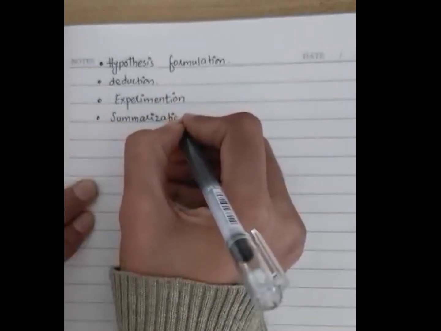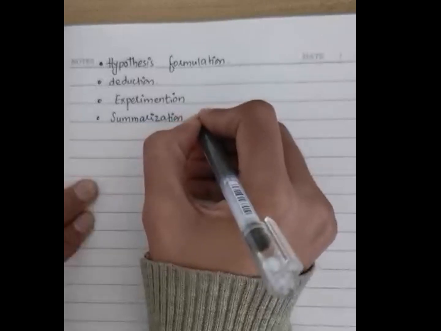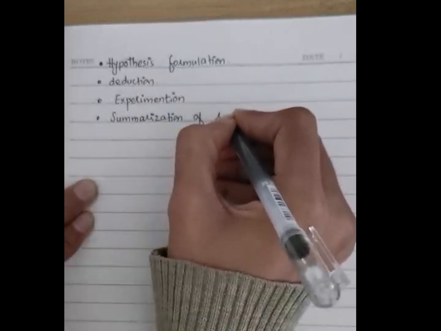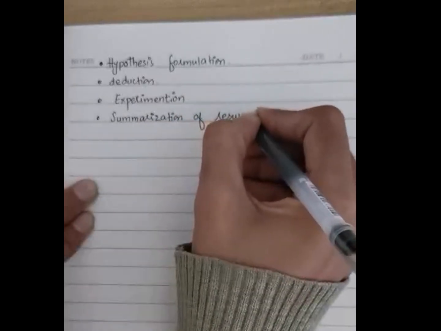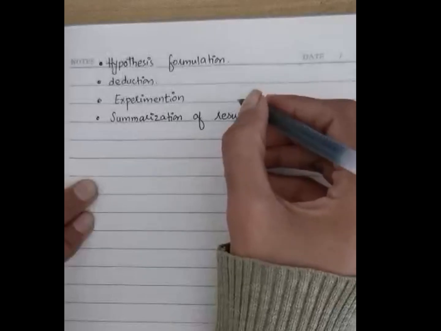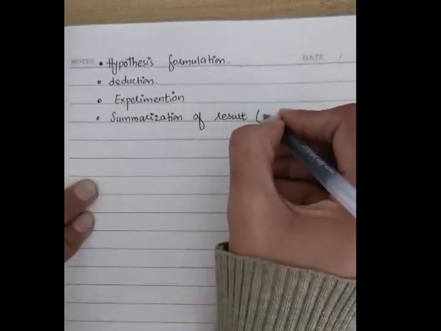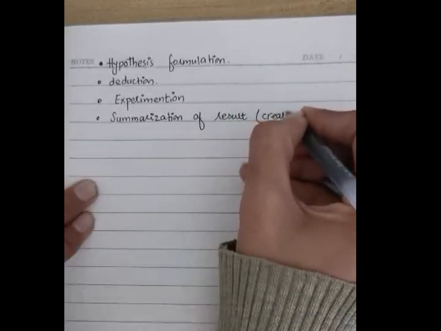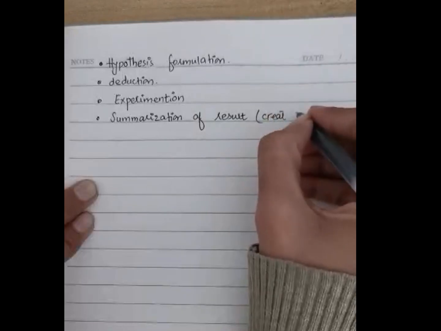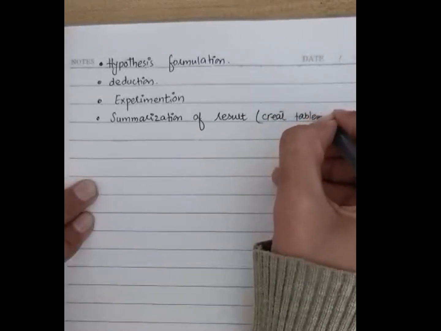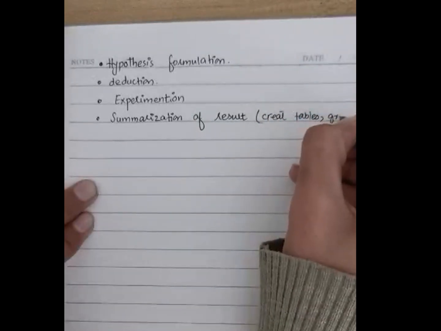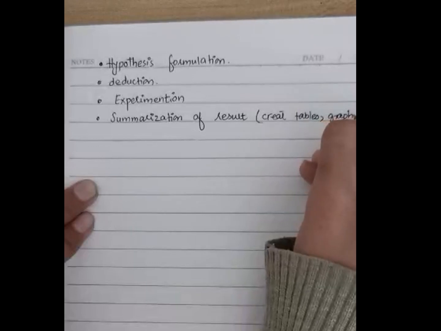How do we summarize the result? We create tables, graphs and diagrams, showing clearly which is the control and which is the experiment. And the last is reporting.